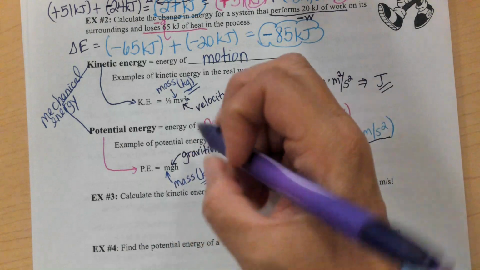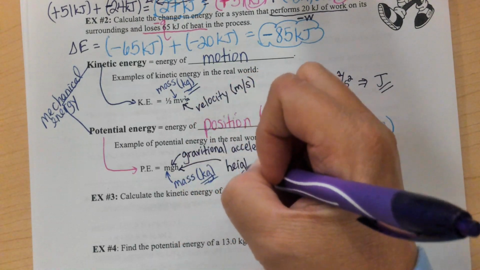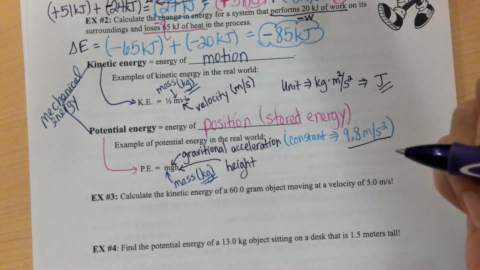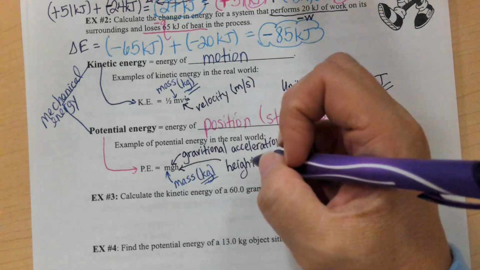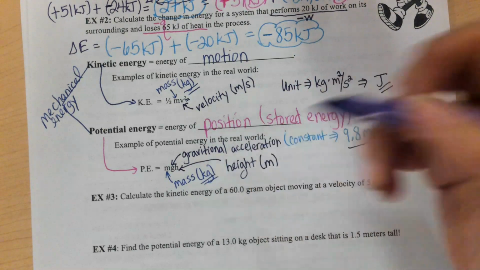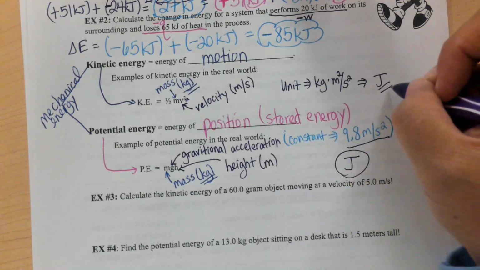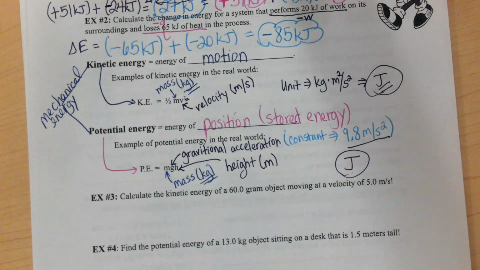All right. And then lastly, we have H. H is for the height. So when we talk about position, how high is it off of the ground or surface or above gravitational pull? Height is going to be in meters. So once again, we have kilogram meter squared per second squared. So the unit is a joule. All right. So we know that both of our units are joules. It's just how we get there. So let's go ahead and put these into use.